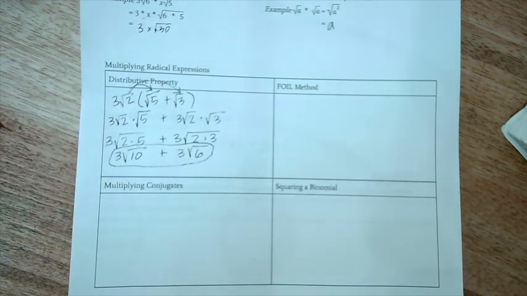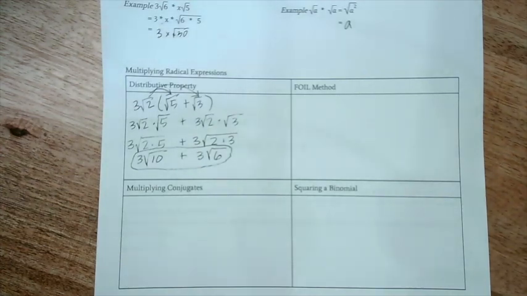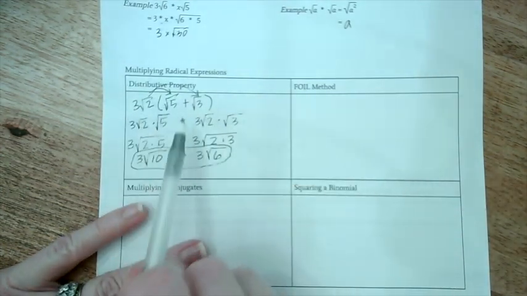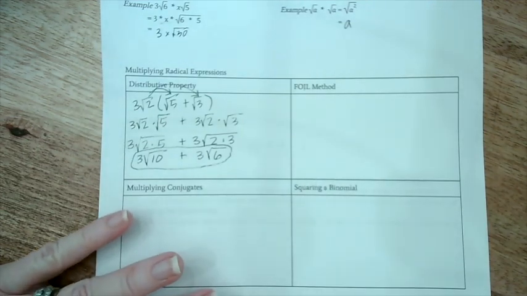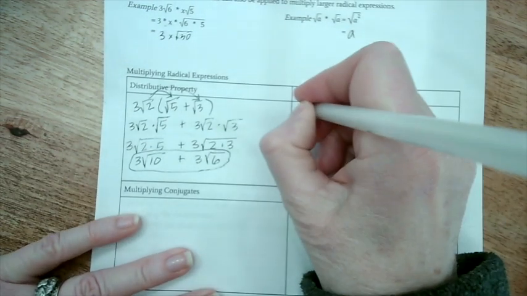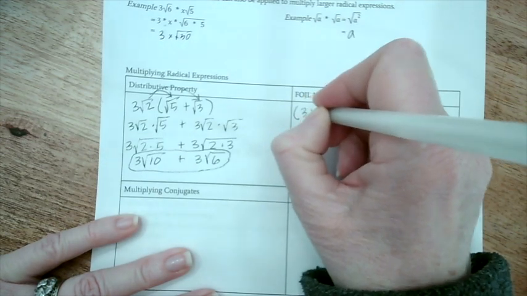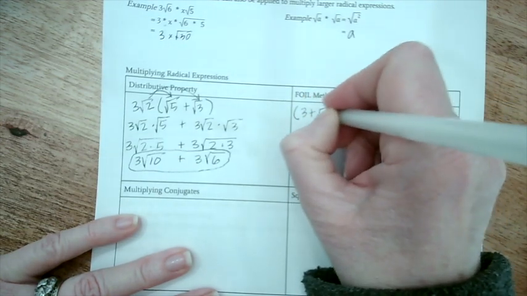I'm going to get a new pen. Okay, I'm back with the new pen. So now we're going to do the FOIL method. That was just the distributive property with those. Now we're going to do the FOIL method. So our problem is 3 plus the square root of 2.